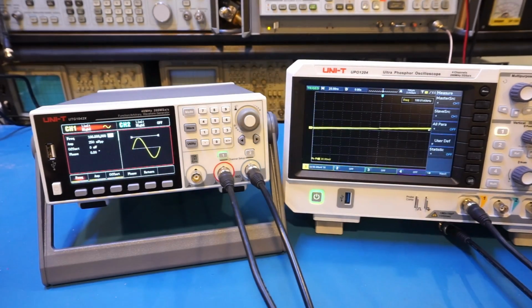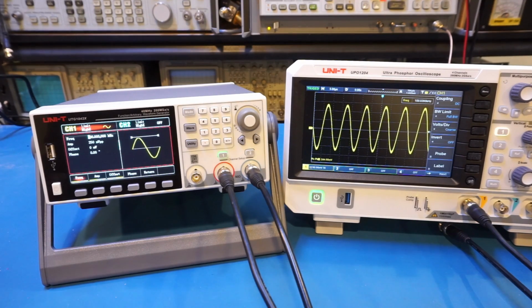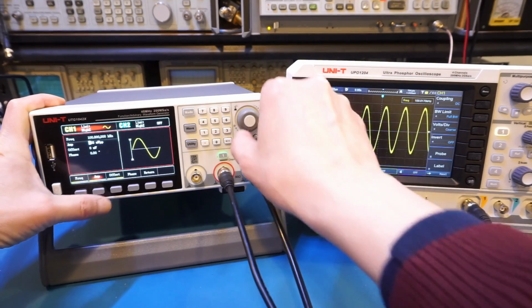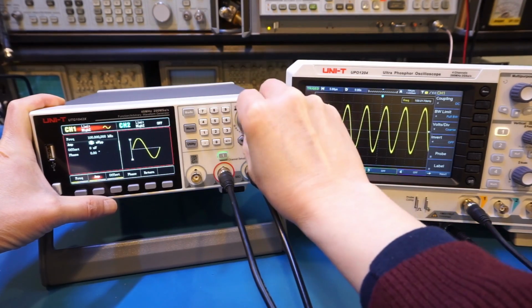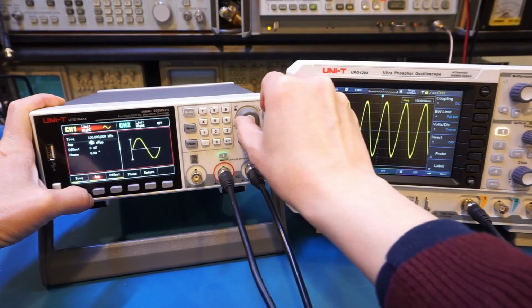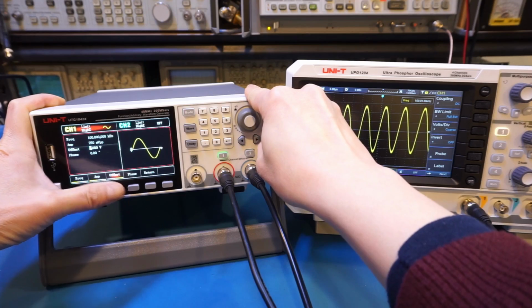So let's acquire the signal here. And of course you can adjust the amplitude and offset. For example, if you want to adjust the amplitude, you just come down here. The arrow keys work the same way here, so let's adjust, let's say, to 300 millivolts, and you can see that is adjusted no problem. And of course we can adjust offset and everything else as well.